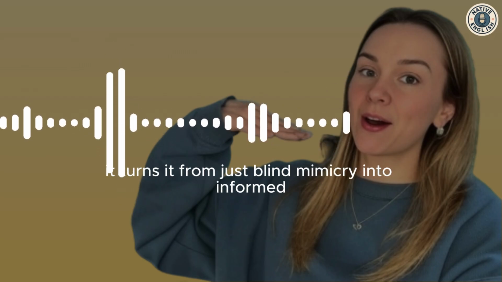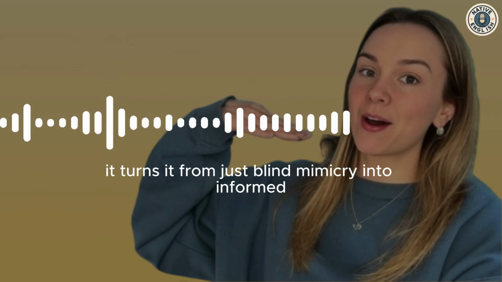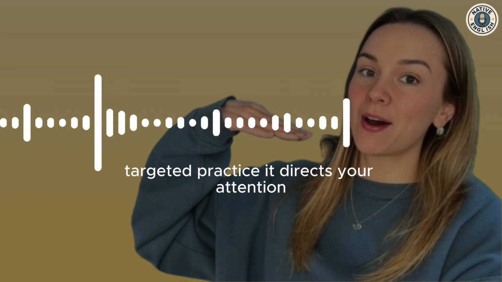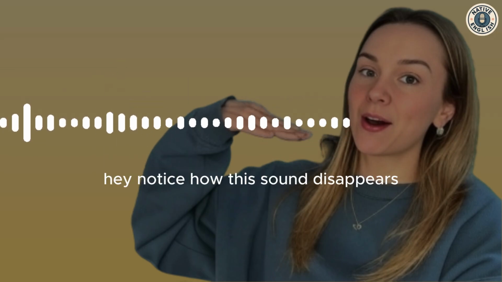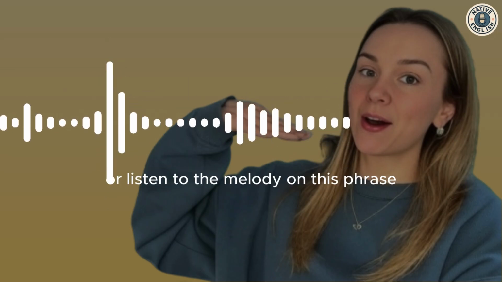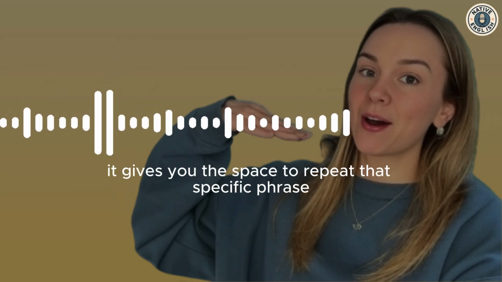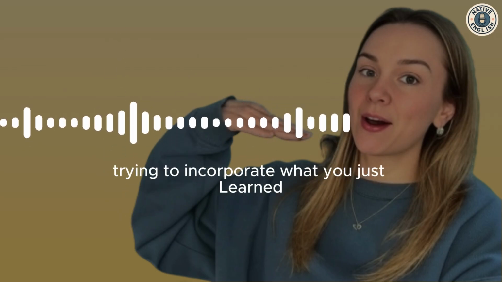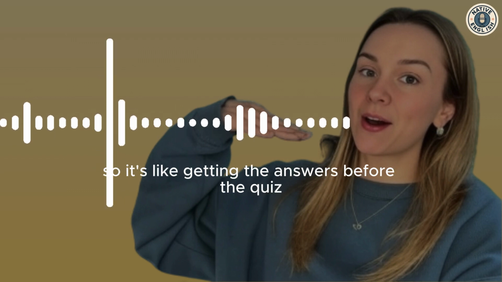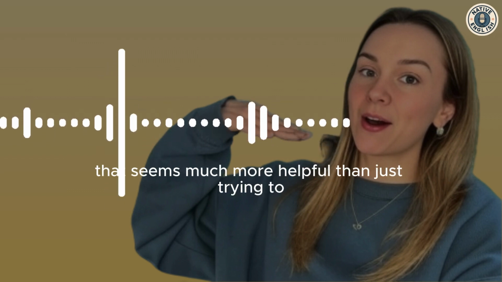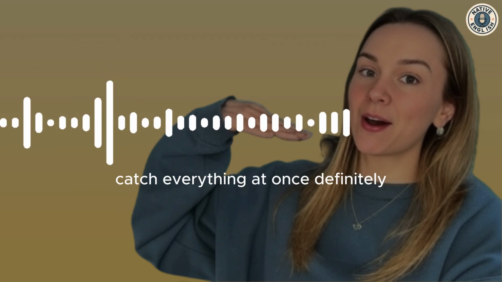Precisely. It turns it from just blind mimicry into informed, targeted practice. It directs your attention. Hey, notice how this sound disappears, or listen to the melody on this phrase. Then, after highlighting the feature, it gives you the space to repeat that specific phrase, trying to incorporate what you just learned. So it's like getting the answers before the quiz. That seems much more helpful than just trying to catch everything at once.